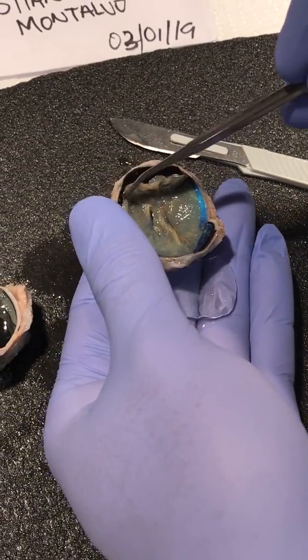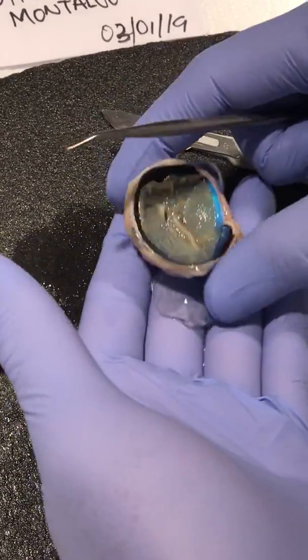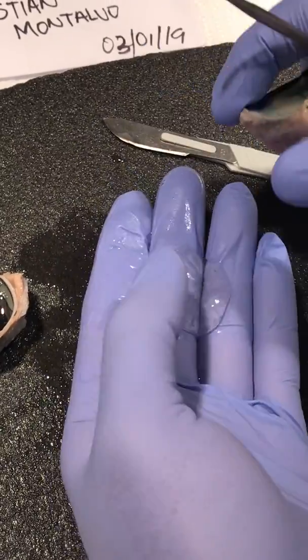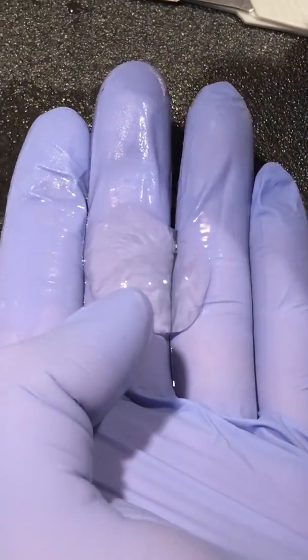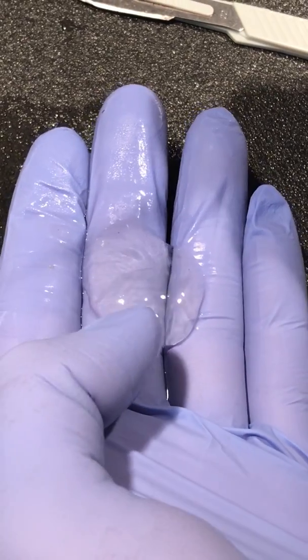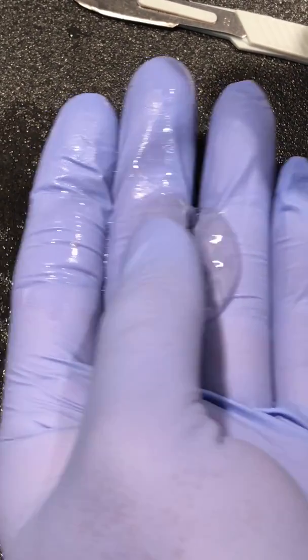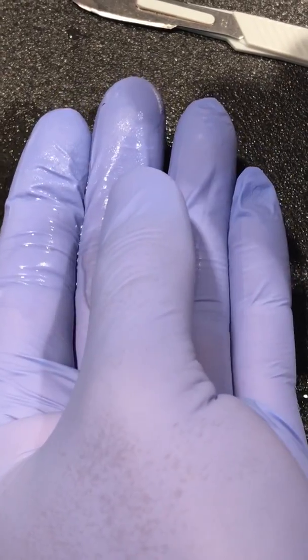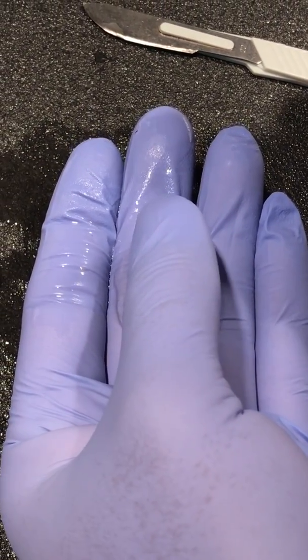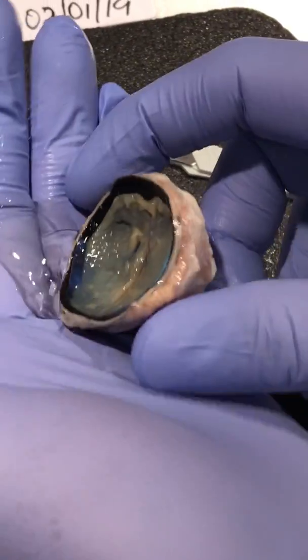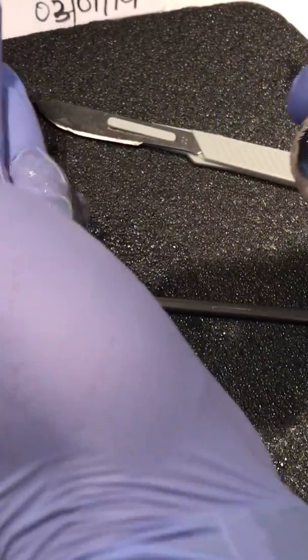First of all, we have this jelly-like thing, and it's called vitreous humor. It's a jelly-like substance that helps keep the eyeball in its proper circular shape, and it also helps as a protector.